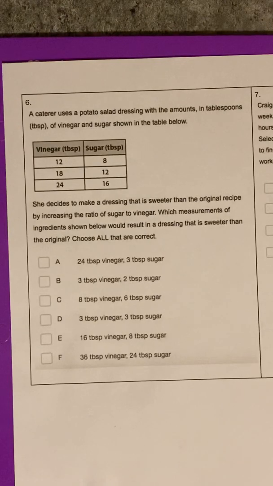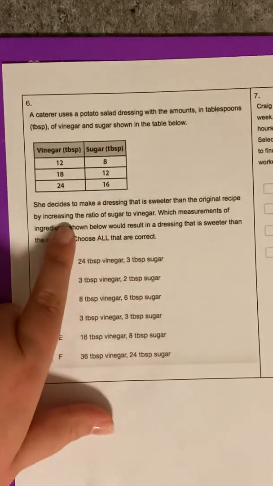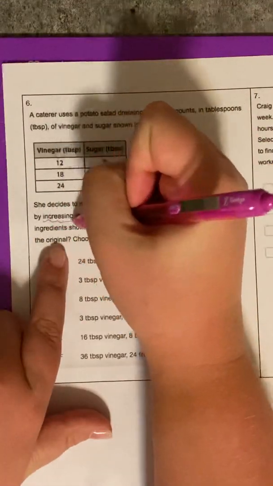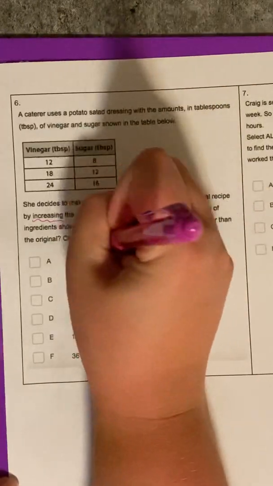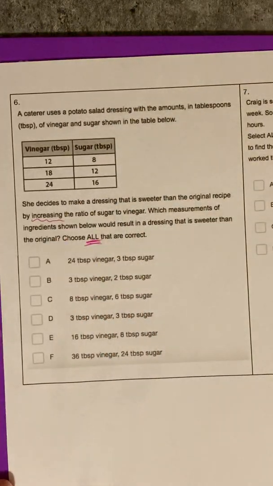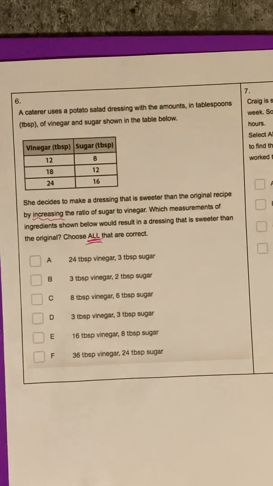She decides to make a dressing that is sweeter than the original recipe by increasing the ratio of sugar to vinegar. Which measurements of ingredients shown below would result in a dressing that is sweeter than the original? So remember, she was increasing it. That's how she was going to get it sweeter than the original. Choose all that are correct. Woohoo! So, there's not going to be just one answer, although there might be. We're going to choose all that are correct.